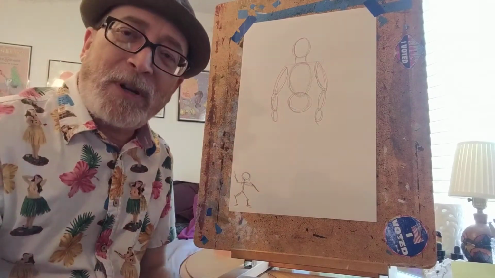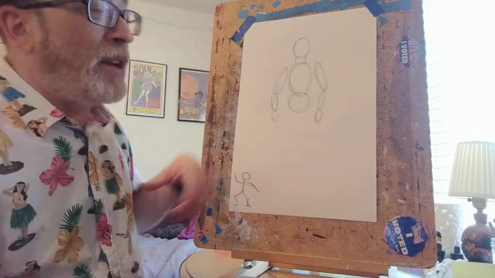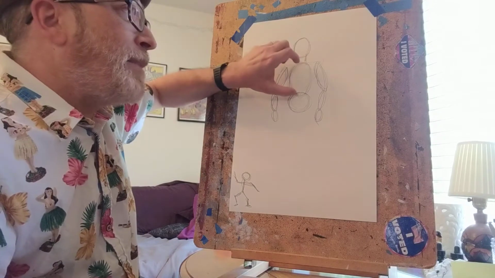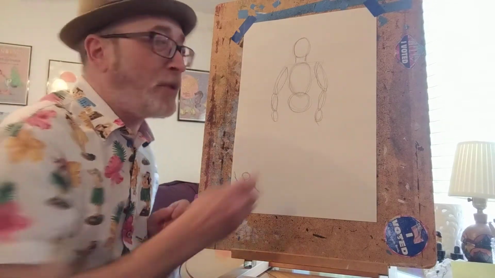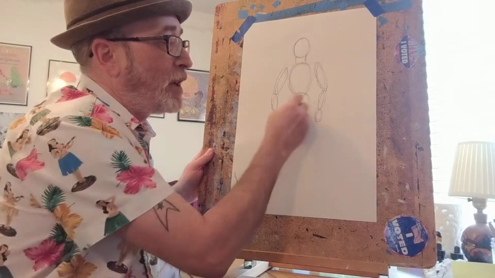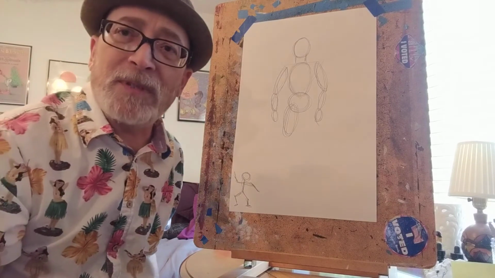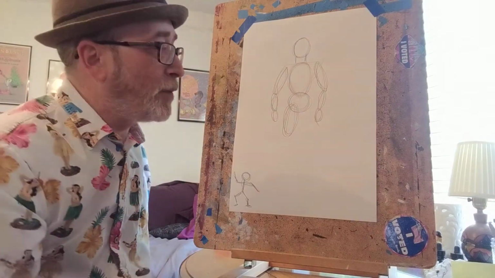Okay. Now we're going to draw the legs. The legs have three parts: the thigh, the calf, and then the feet. Okay. Your thigh on an average person is about the same size as the torso. So it needs to be at least this long. Okay. So I'm going to draw it about that long. And it's kind of thicker than the arms. Okay, unless this person's a big football player or something.